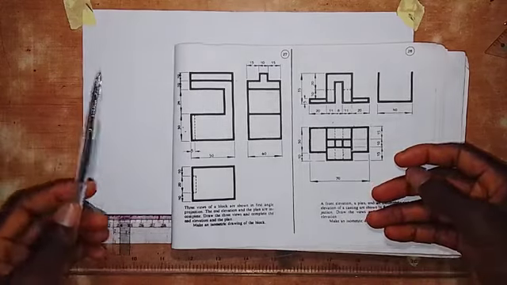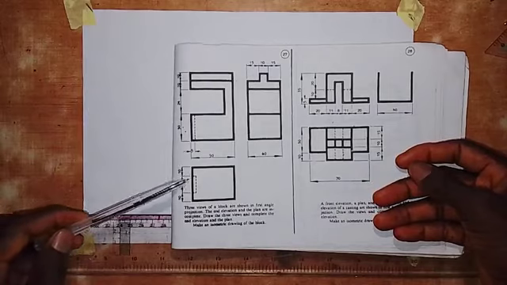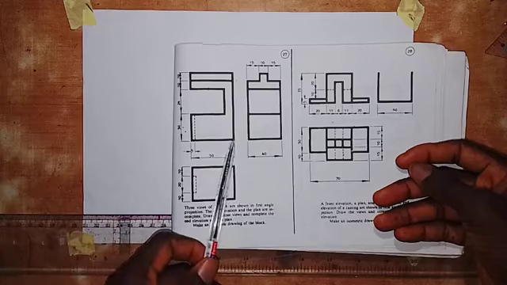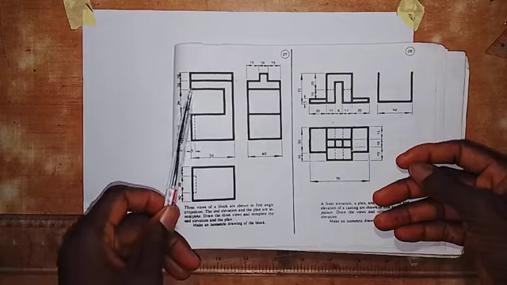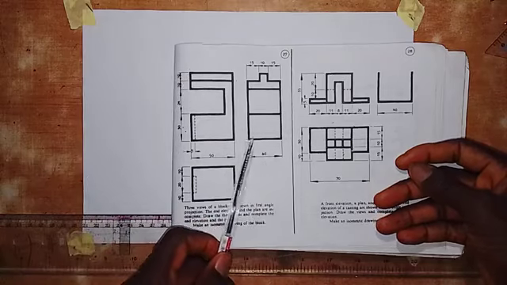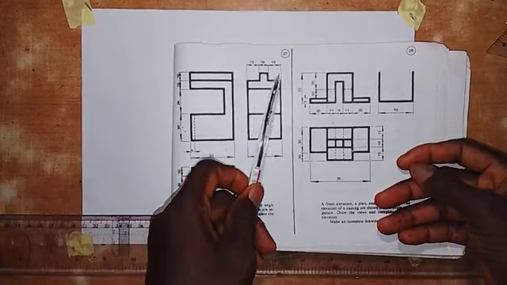Let's look at dimensions on this. For this plan, from here to here is 10, from here to here is 20, from here to here is 10. And then the front elevation from here to here is 50, from here to here is 5, from here to here is 30, from here to here is 24, from here to here is 10, from here to here is 10. Our end elevation from here to here is 40, and then from here to here is 15, from here to here is 10, from here to here is 15.